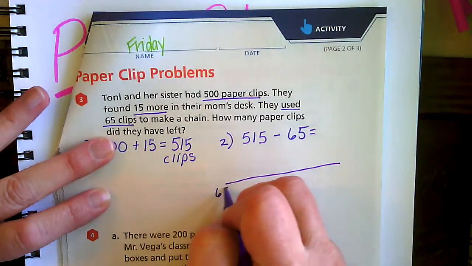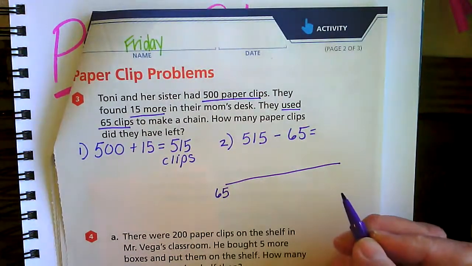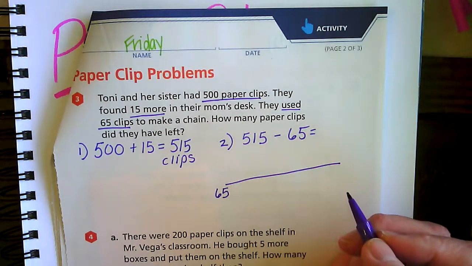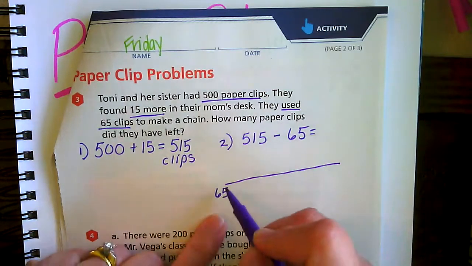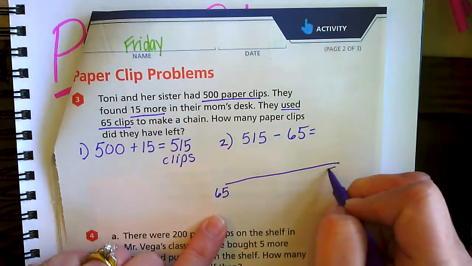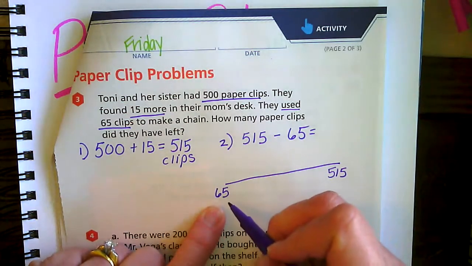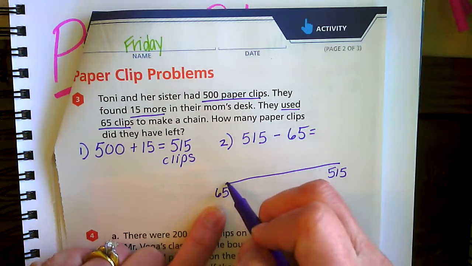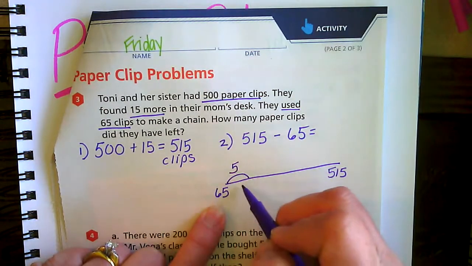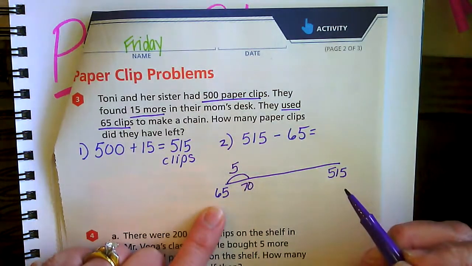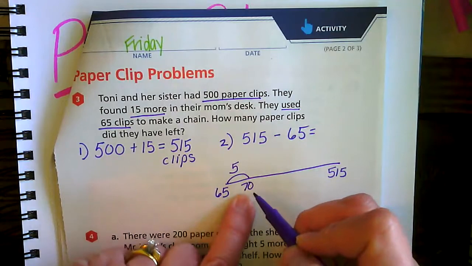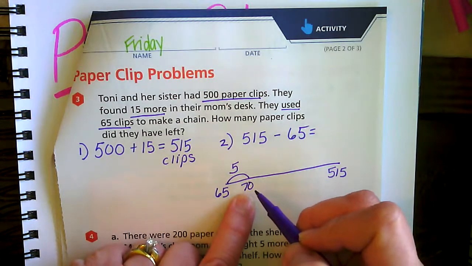Okay, so let's go ahead and do that. Here's our starting point, 65. Okay, let's make those jumps, and we're going to stop at 515. So let's go get a friendly jump in here. From 65, let's go 5 more to 70. Okay, where's the next friendly place?